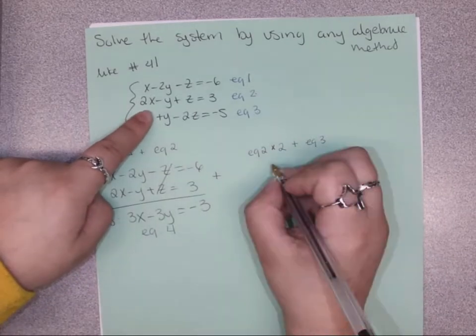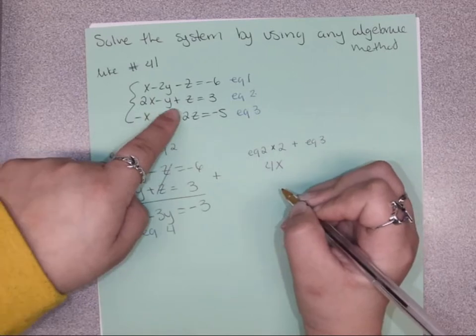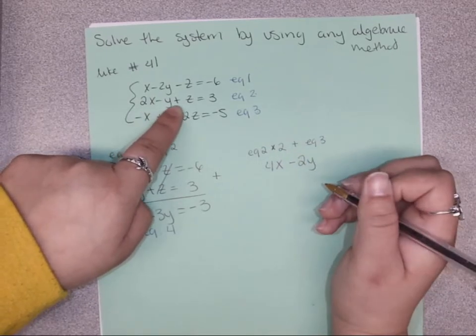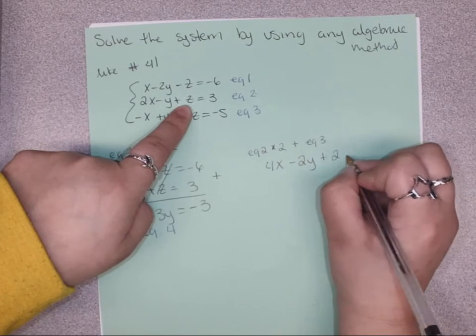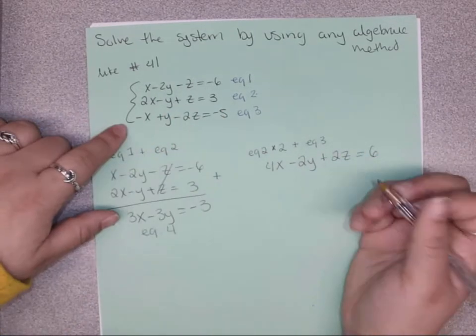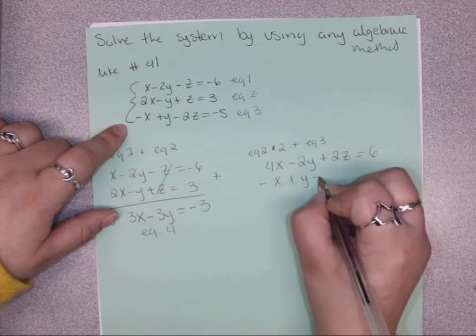So everything in equation 2 gets multiplied by 2. 2x times 2 gives us 4x. Negative y times 2 gives us negative 2y, and z times 2 is 2z. 2 times 3 gives us 6, and I'm not doing anything to equation 3, I'm just copying it down.